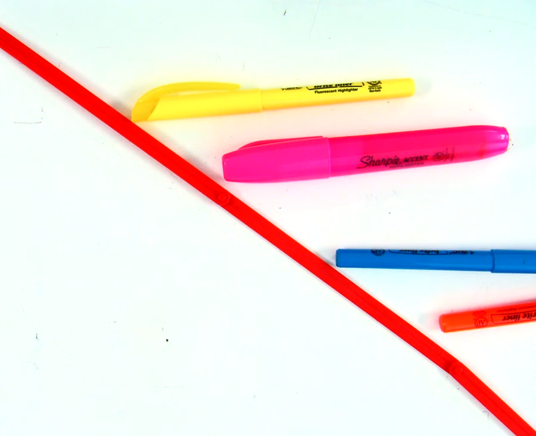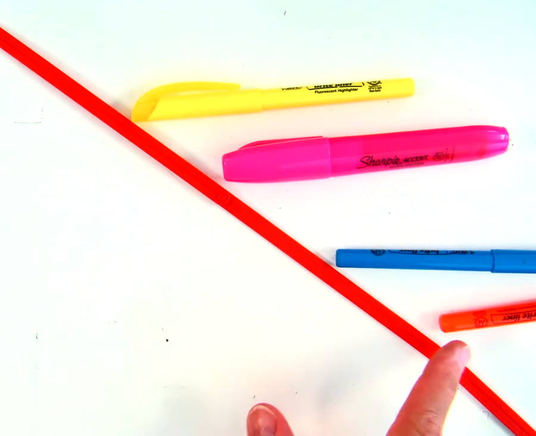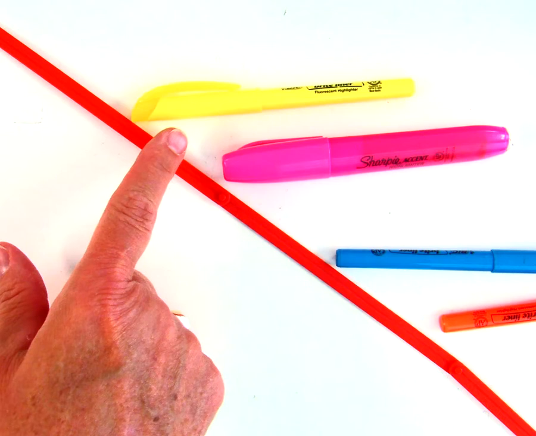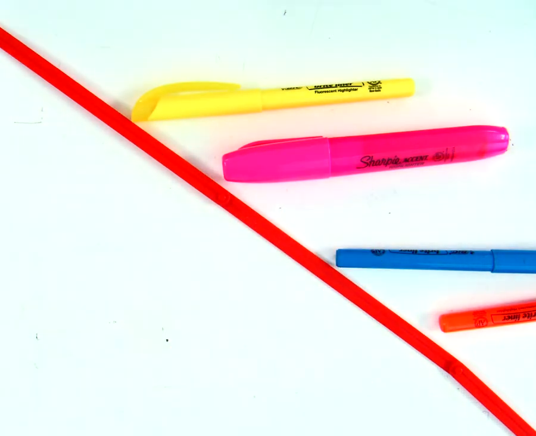But what if I said 1, 2, 6, 7, 9? Those are not consecutive. They have to be the ones that are right next to each other, like the yellow and the pink and the blue and the yellow, orange, but not the orange and the yellow. They're not consecutive because there's this blue one and this pink one in the middle. So we're not going to call them consecutive.